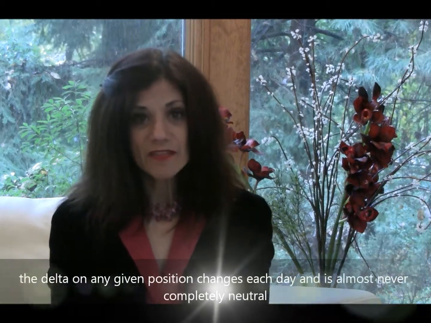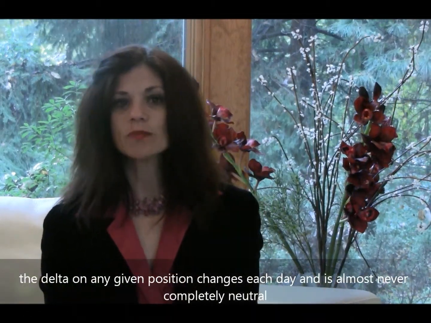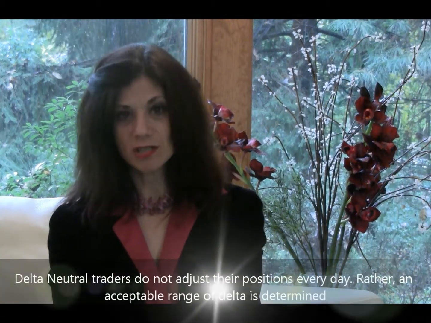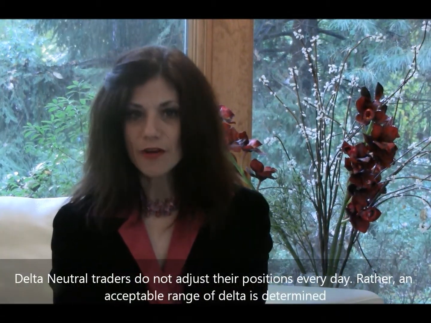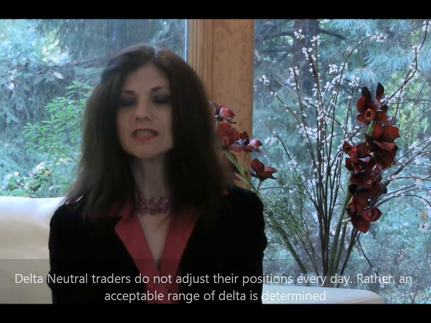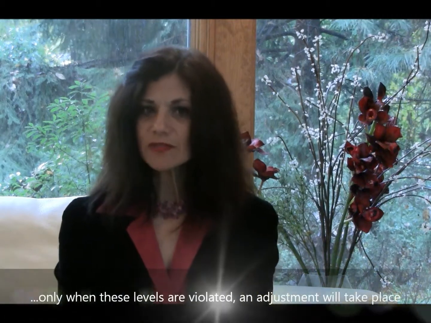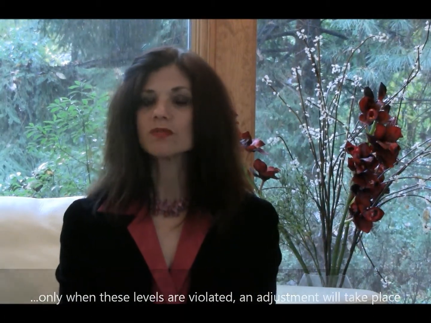Clearly, since the market is rarely unchanged at the end of a trading session, and due to time decay influence, the delta on any given position changes each day and is almost never completely neutral. Delta neutral traders do not adjust their positions every day. Rather, an acceptable range of delta is determined, or a predetermined range in which the underlying market is allowed to trade. Only once these levels are violated will an adjustment take place.